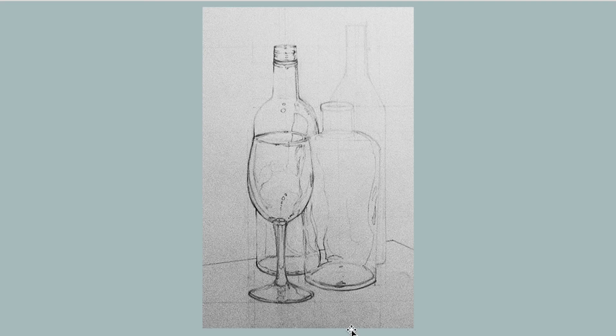Another example, a nice study of a wine glass. All the reflections captured, the line weight a little stronger where things are overlapping. Great detail, good observation. When you look, you're going to see a million different shapes. What you need to do is to decide which shapes are dominant, which ones are going to stand out that you're going to keep, which ones you're going to ignore.